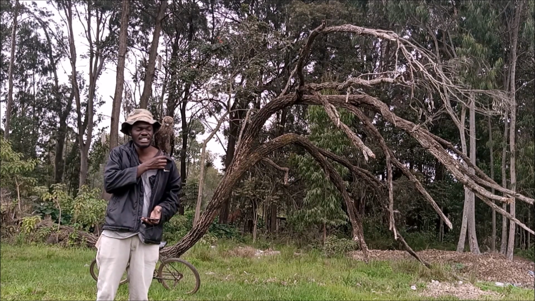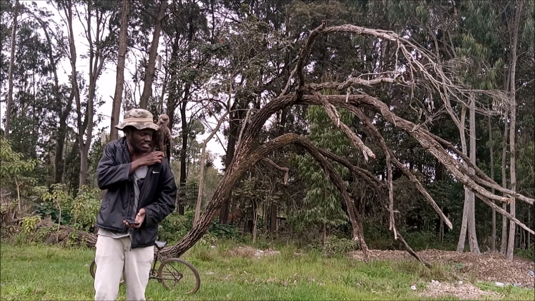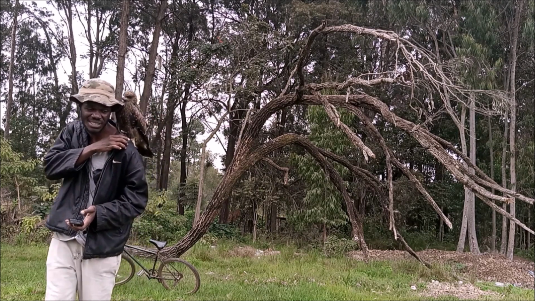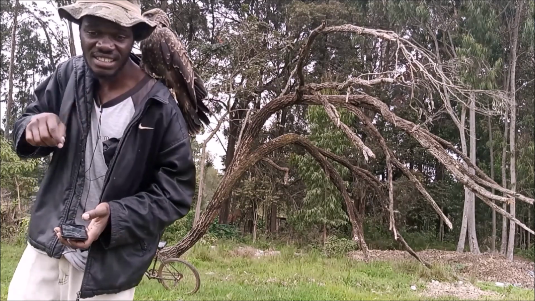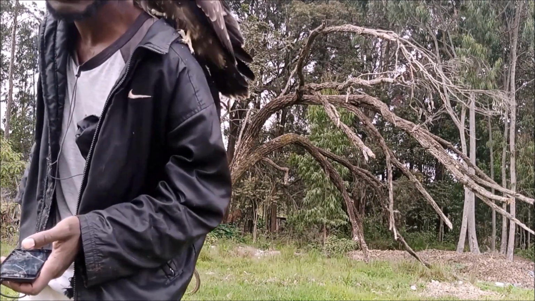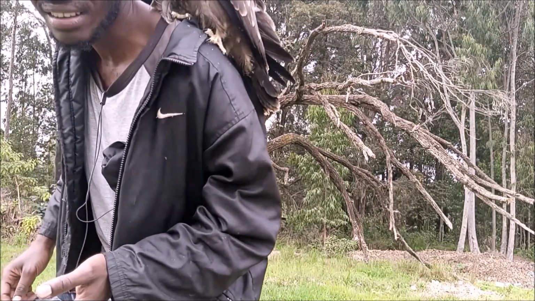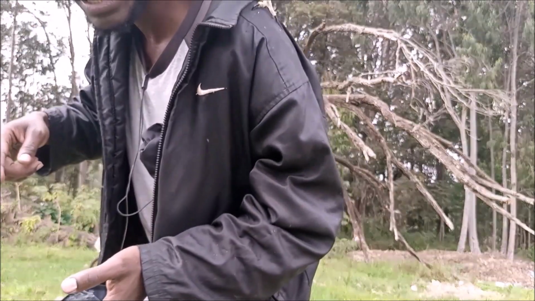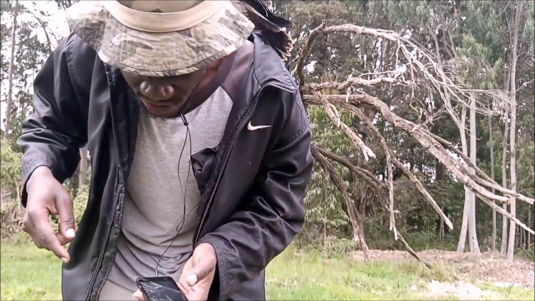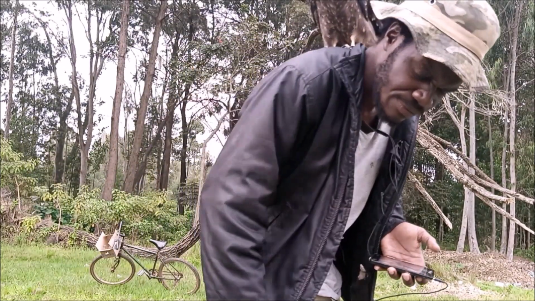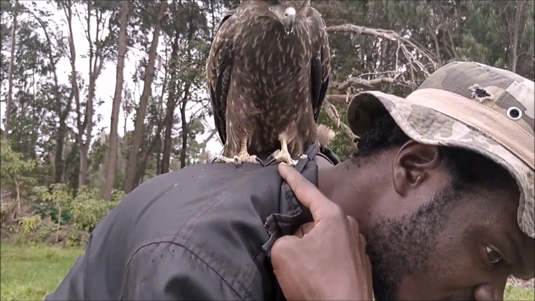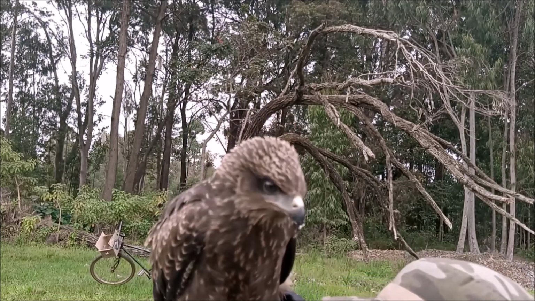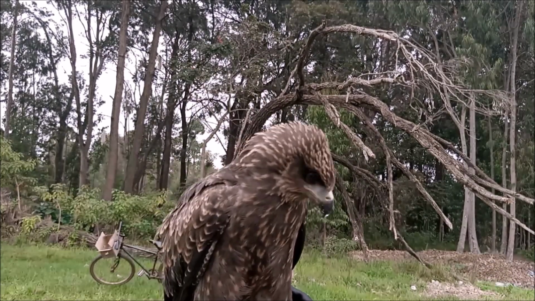Its talons are very sharp. It is digging into the jacket, and actually it has touched my shoulder. I don't know. It has pierced my jacket, and ow! Do not scratch me. Do not scratch me. I don't know if you can see the talons from here. I don't know if you can see how sharp the talons are. I hope you can.